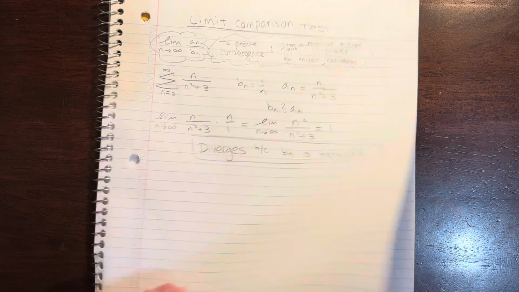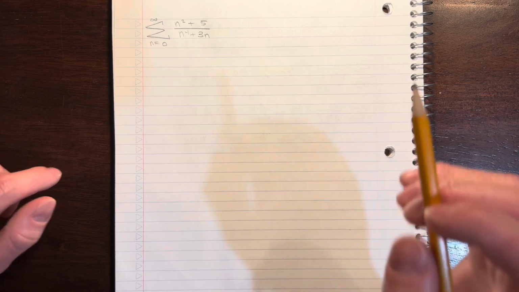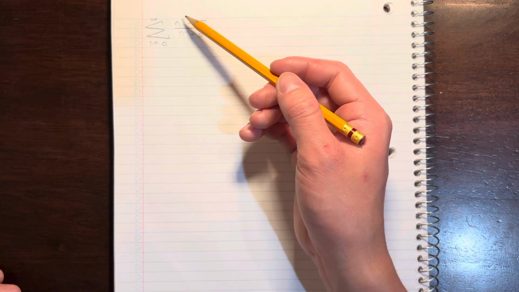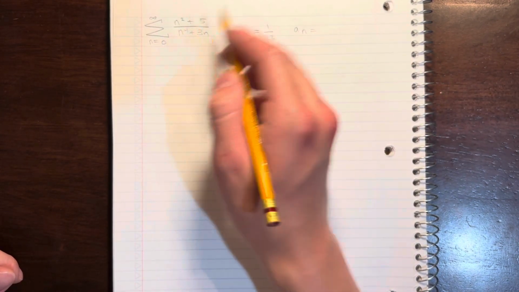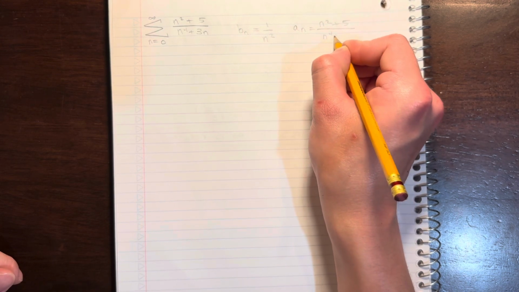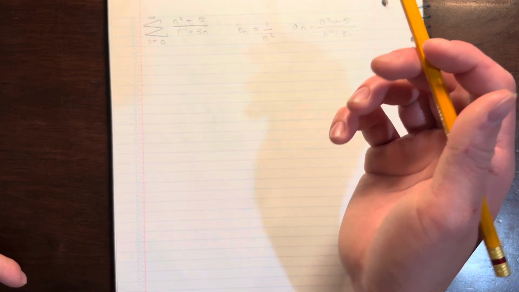Now, our next example we have here is n squared plus 5 all over n to the 4th plus 3n. Let's analyze it. This looks like a comparison problem, because we have a power on the top with something that goes to nothing, and another power on the bottom with something else that goes to nothing. Not even using the limit comparison test yet, to pick a judicious bn, we look at the highest power on the top and the bottom. That's n squared all over n to the 4th, which would just lead to 1 over n squared. So that's our bn right here. And our an would be the same as the original series: n squared plus 5 all over n to the 4th plus 3n.